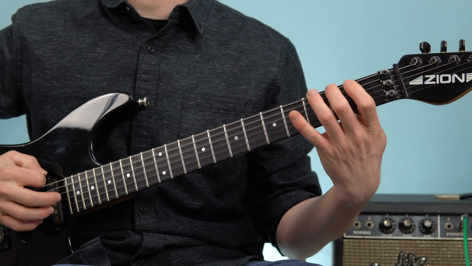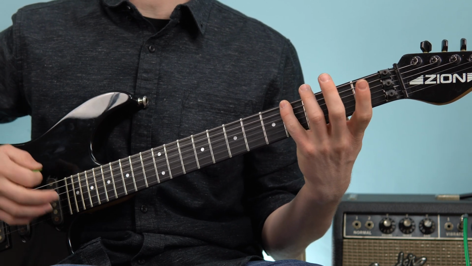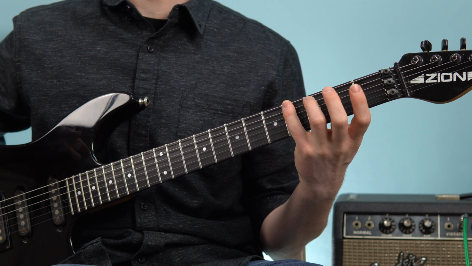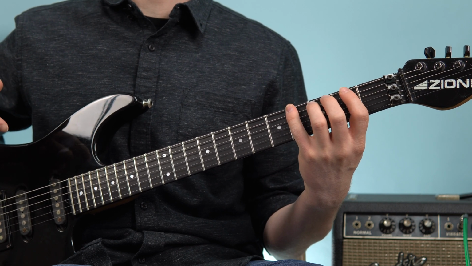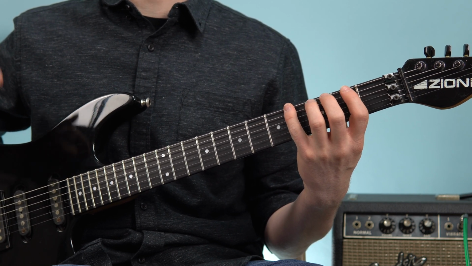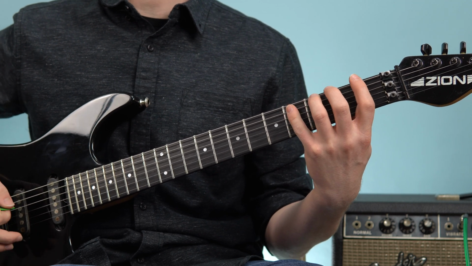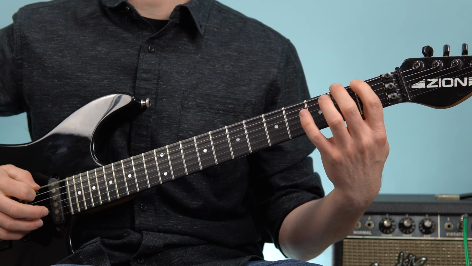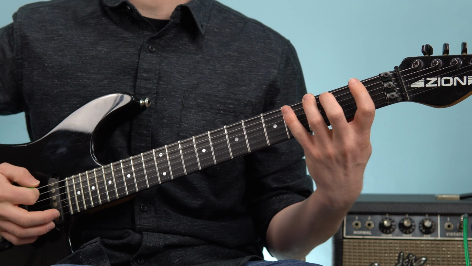So we go to the 4th fret, and that note is A flat, meaning that our A flat major is the relative major scale of our F minor. And you can do this by going up chromatically: F, G flat, G, and A flat.